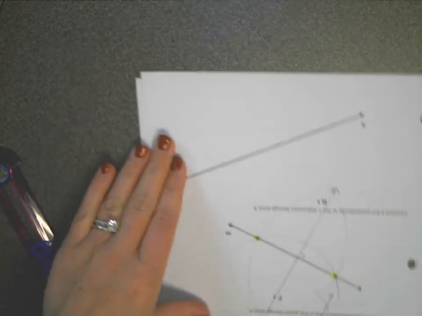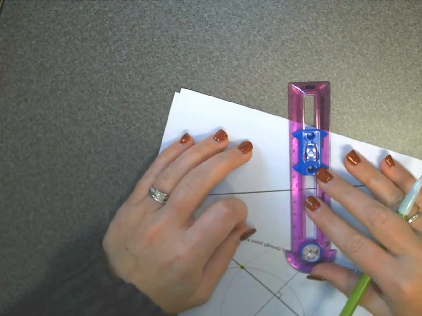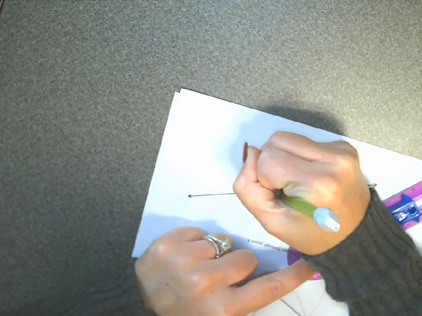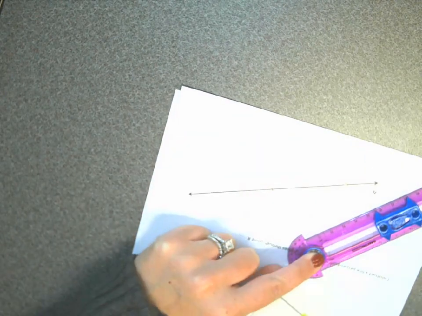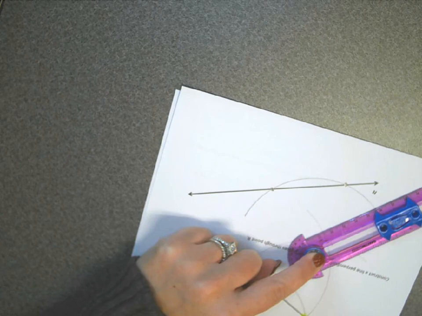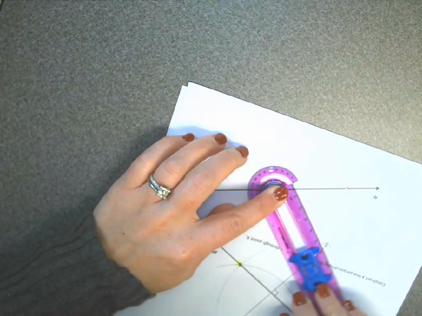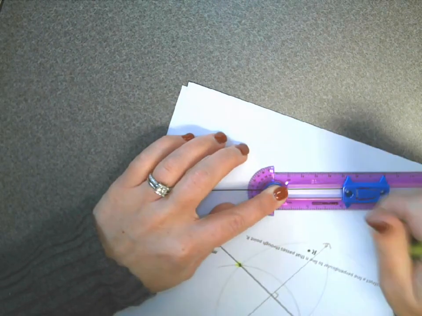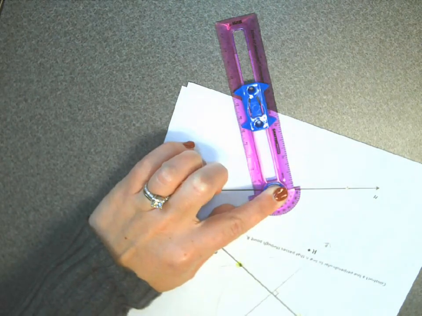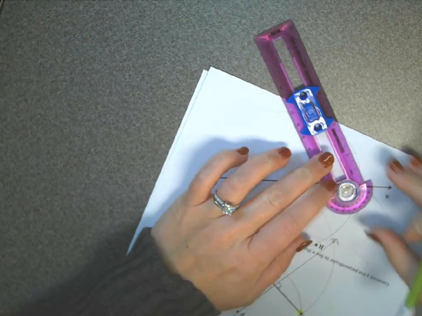Okay. I'll do another one with you right here. So I'll put my point on R and I'll start with that horizon. So there's that horizon. There it is. You can see the endpoints now. Put your point on one of those endpoints. Draw your first arc.